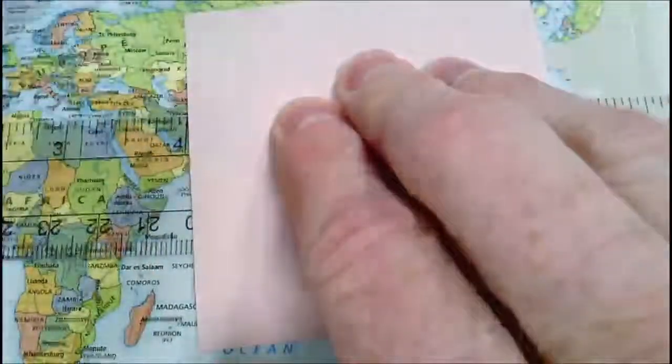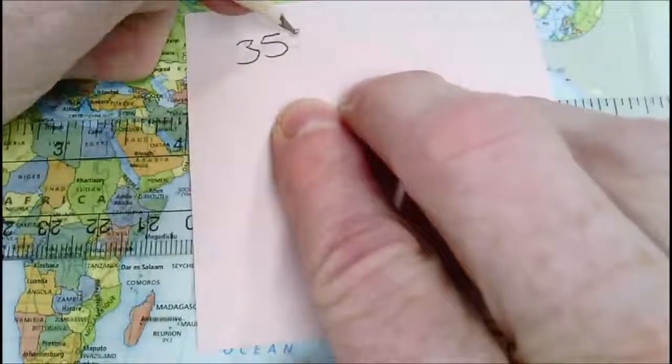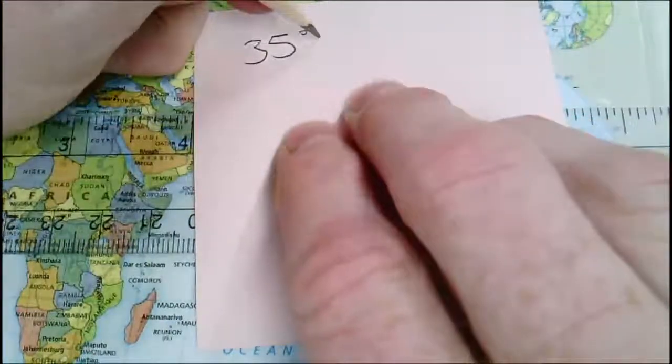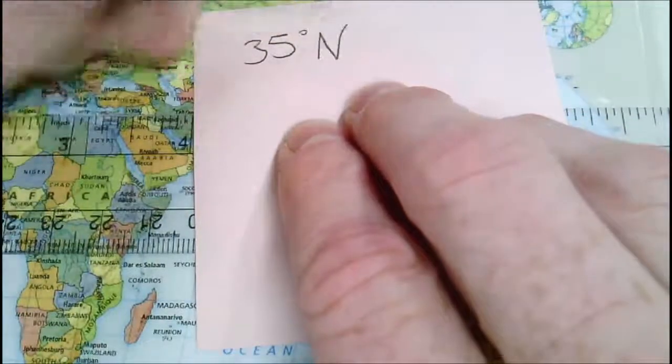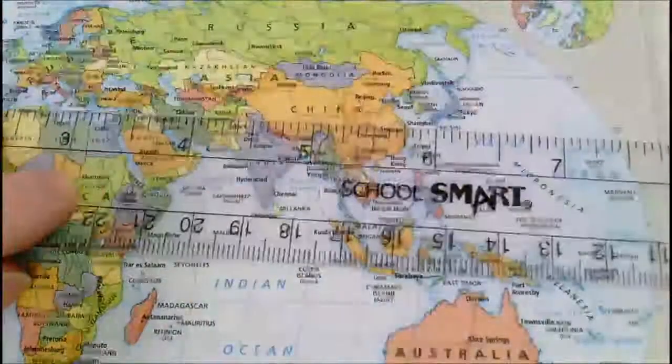And what we'll do is we'll write down 35 degrees, and we went up from the equator, so then we put a capital N and then a comma. So that's our first point.